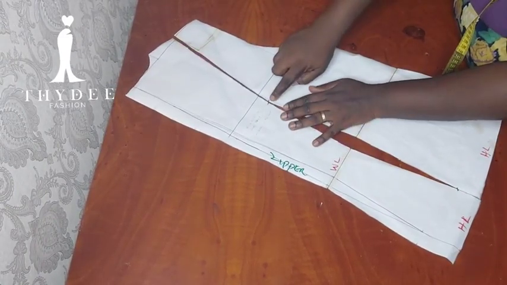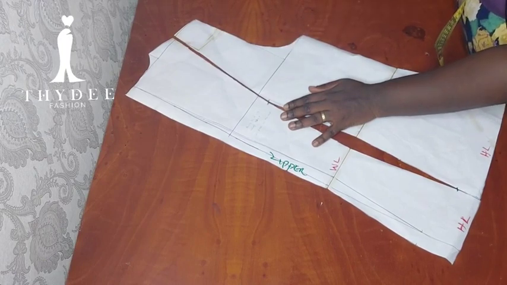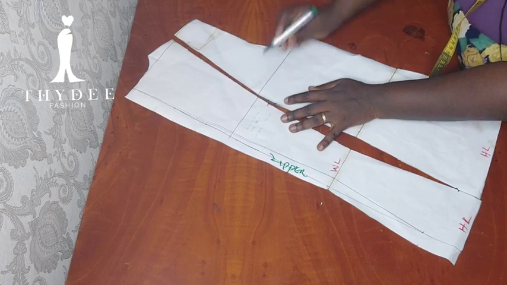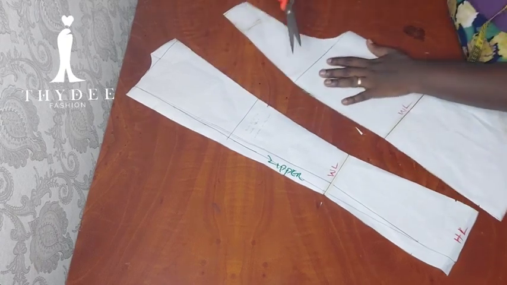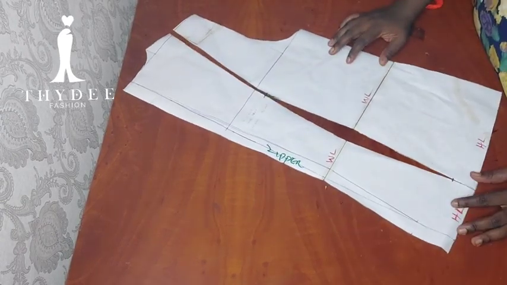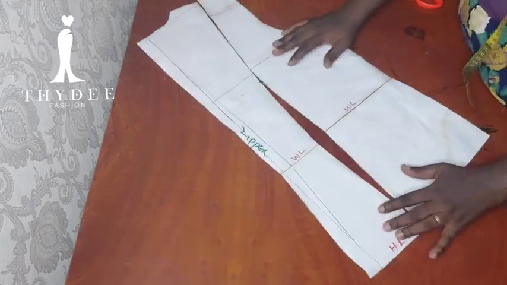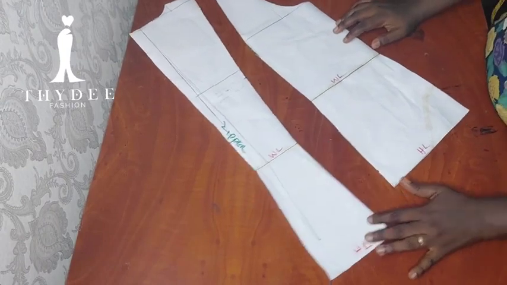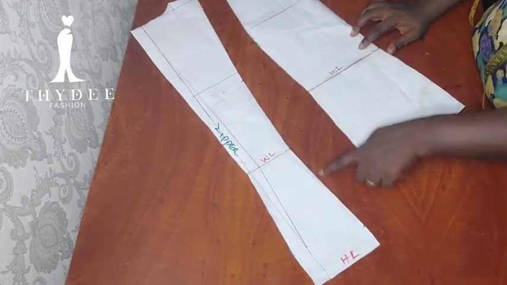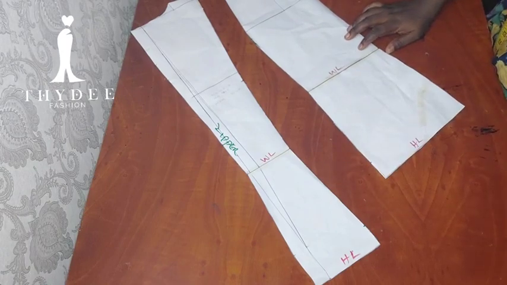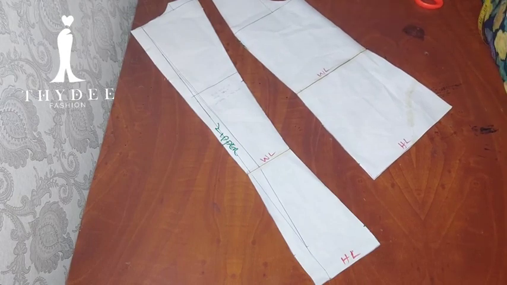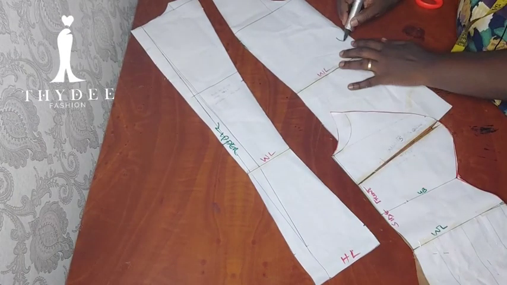Then for this part, it's a bit pointed, so you can just blend it a little. Can you see what you have? So now all I need to do is pick this, place it on the paper, and add the same allowance. This is the side back.